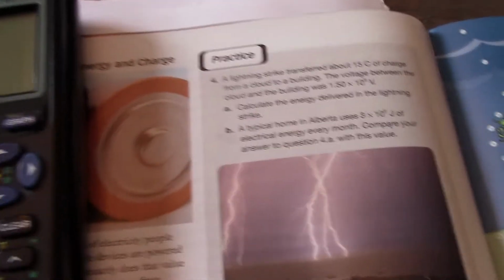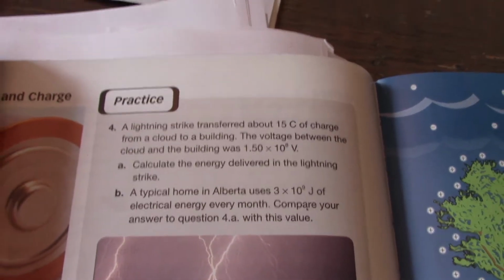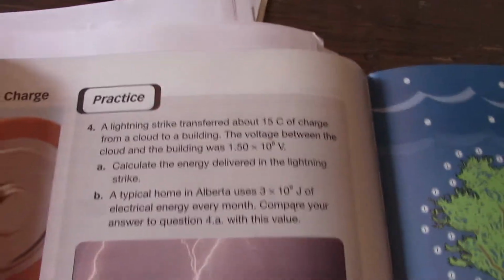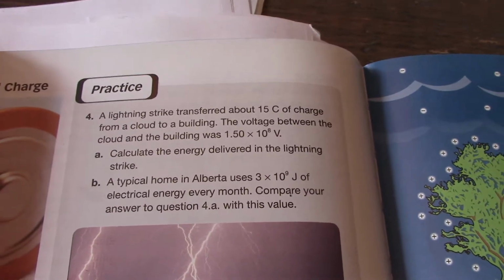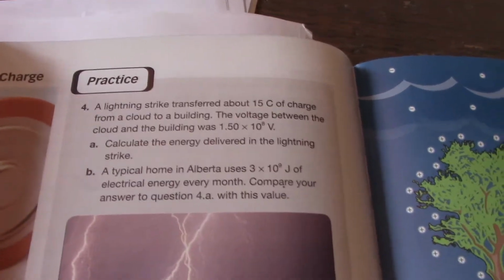Science 30. Sorry, I had a little technical difficulty with my calculator. The battery's conked out.